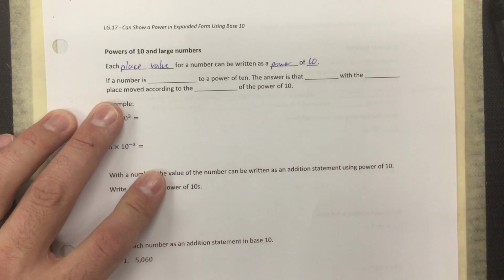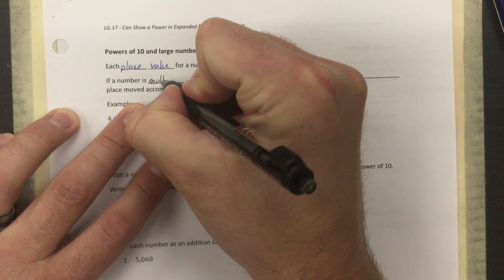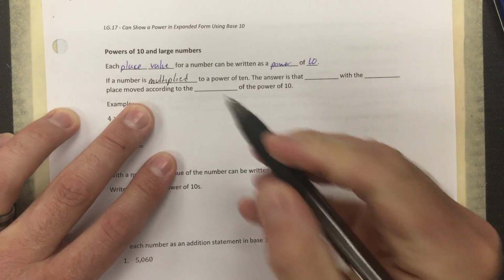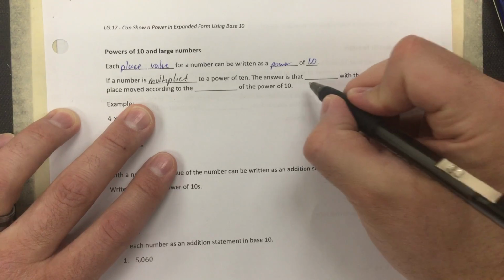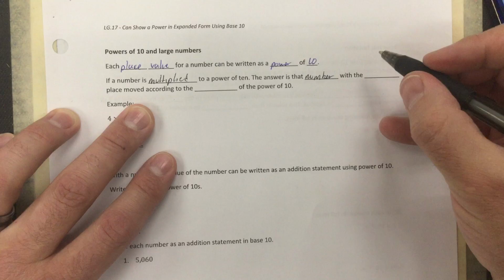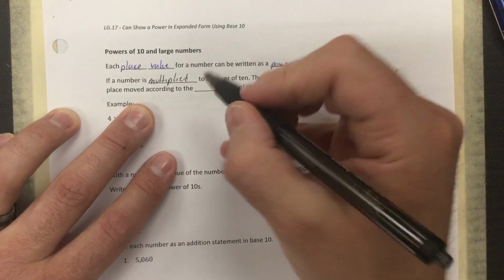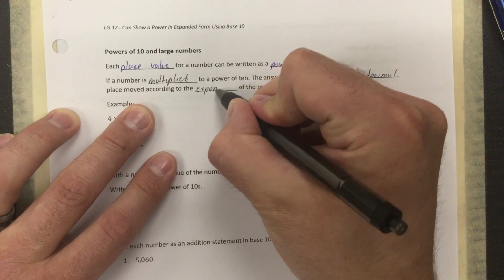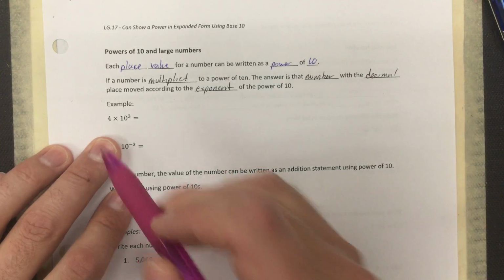Now, if a number is multiplied to a power of 10, the answer is that number with the decimal place moved according to the exponent of the power of 10. Now that might sound a little bit weird, but let's take a look at exactly what that does. And we're going to look through a couple examples as to what that means.